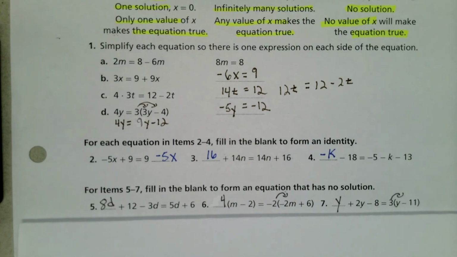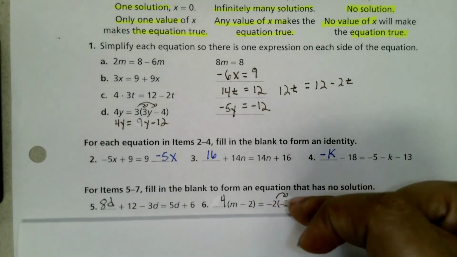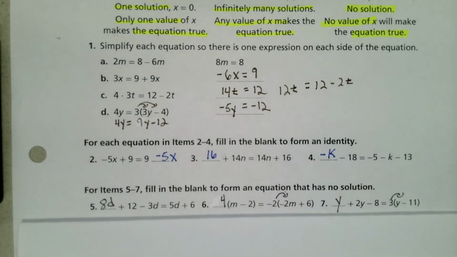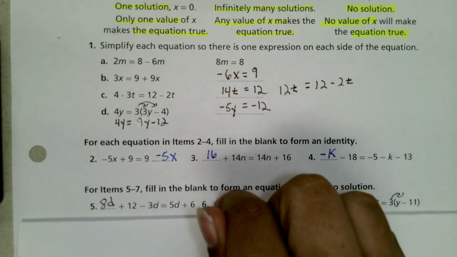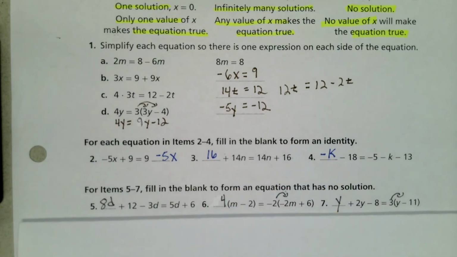Here, notice that our negative 2 times our negative 2 is a 4m. So we need to make sure that that 4m goes there so that we cancel. And last but certainly not least, we have 3y on this side, so we need to make sure that we add a y here so that we can get 3y on the other side and get a no solution. I skipped number 8 because I didn't feel like doing it.